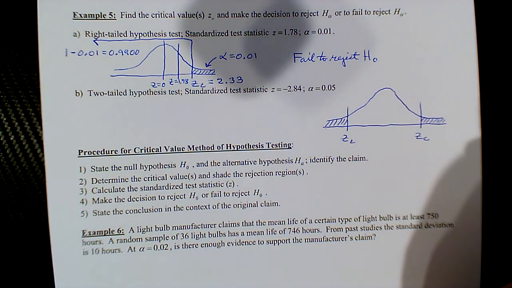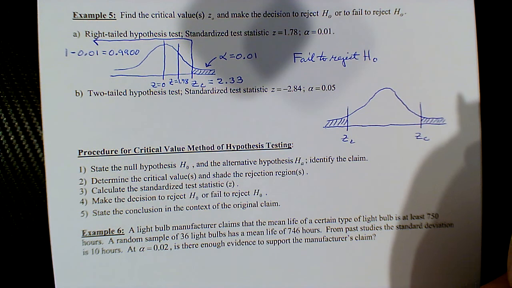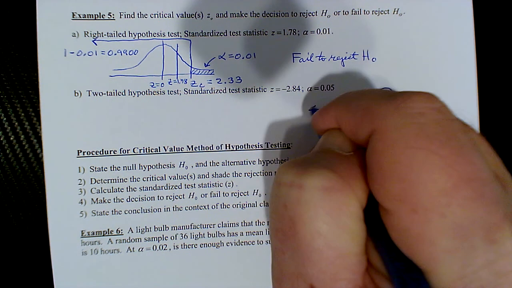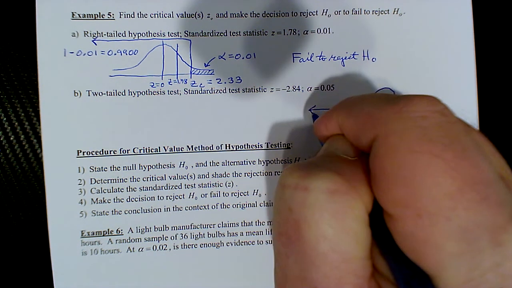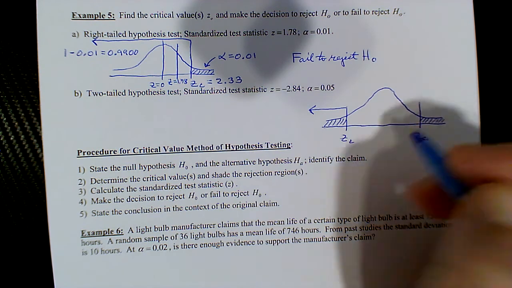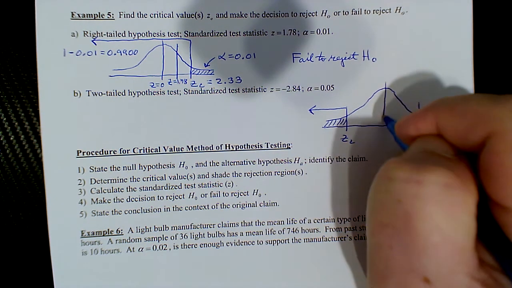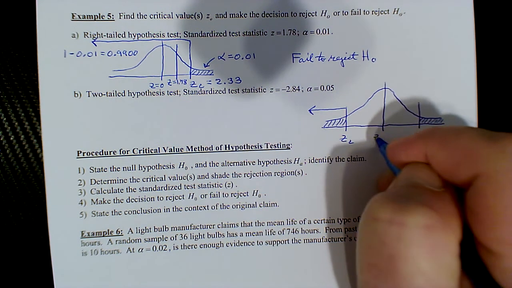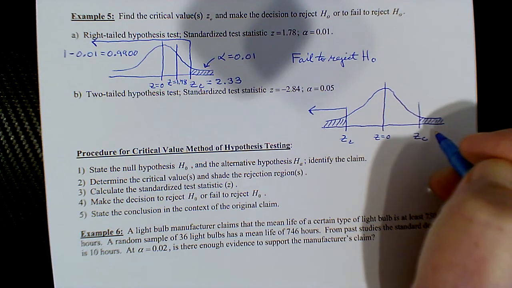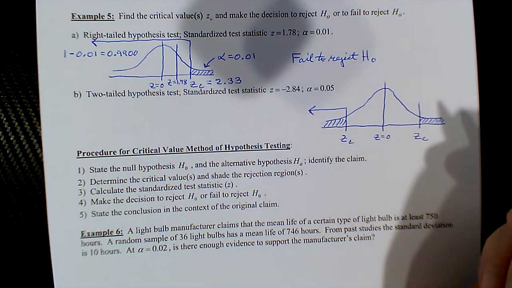And as we've done in the past, if we have z-scores that are symmetrical about the mean of z equaling 0, then it's easier to work out the z-score on the left. And if alpha is 0.05, that represents the area in both tails.